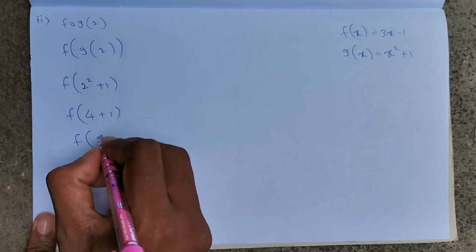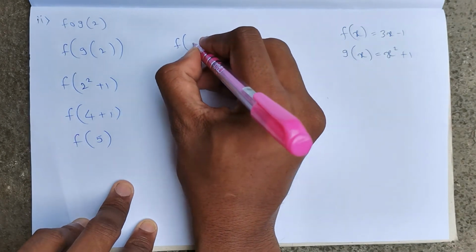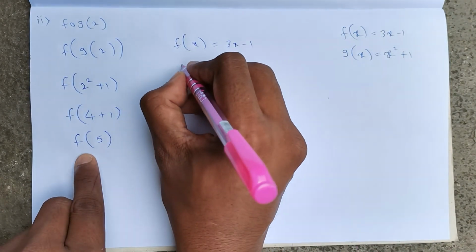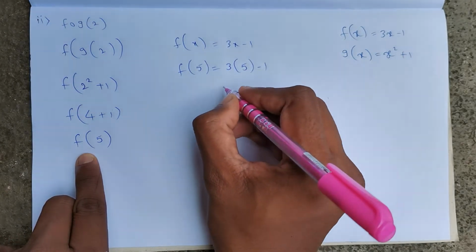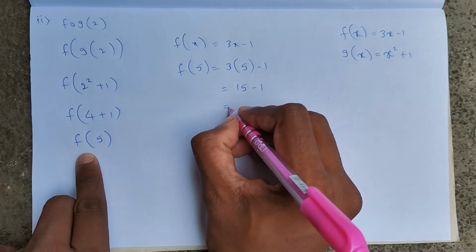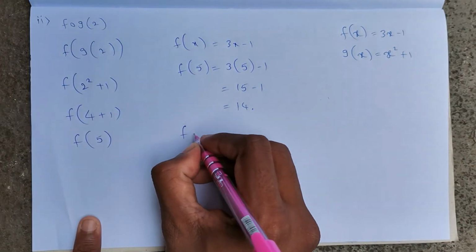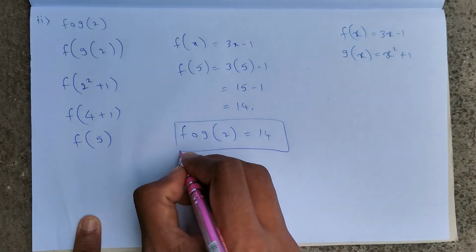So f of 5. Now f of x value is given as 3x minus 1, then we want f of 5. So f of 5 is equals to 3 of 5 minus 1. 3 5s are 15 minus 1, 15 minus 1, 14. So the value of f of g of 2 is equals to 14.